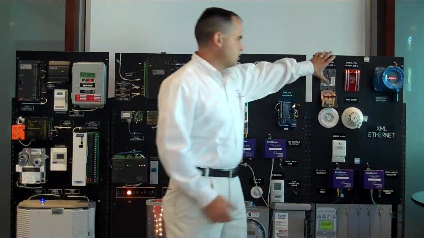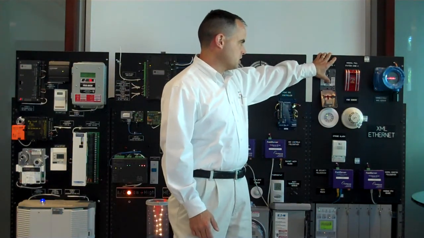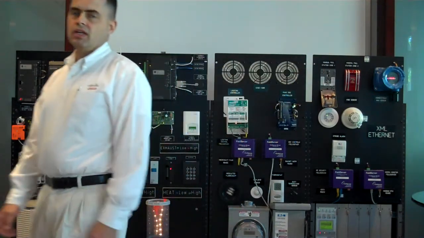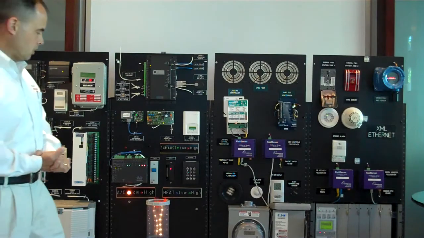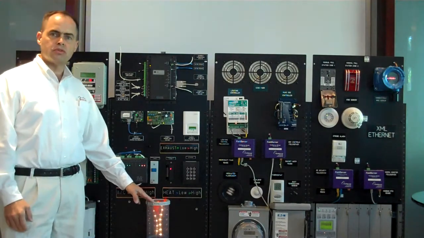What if I were to step over to my fire alarm station and pull a fire alarm? If I've got a fire incident occurring within my facility, I don't want to be pushing smoke through the plenum.